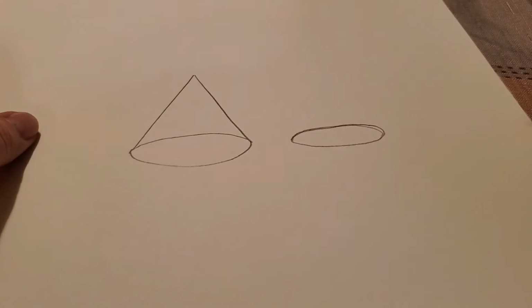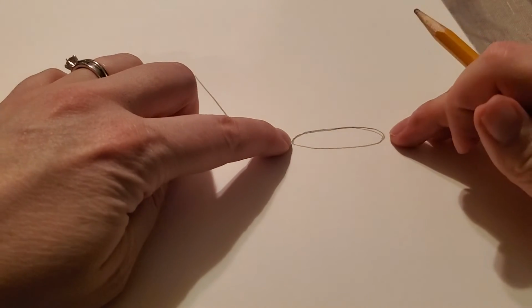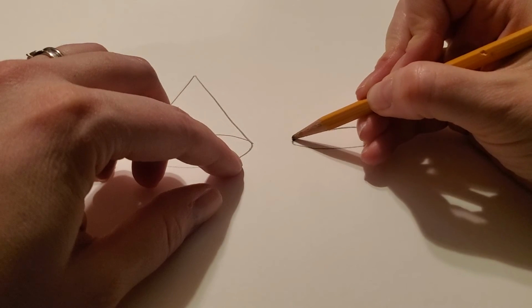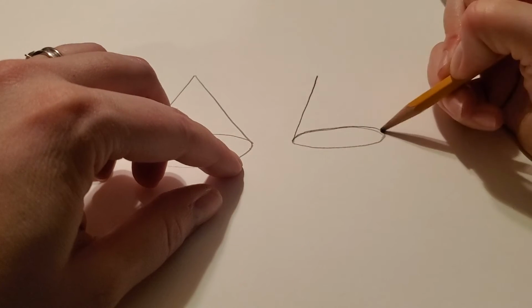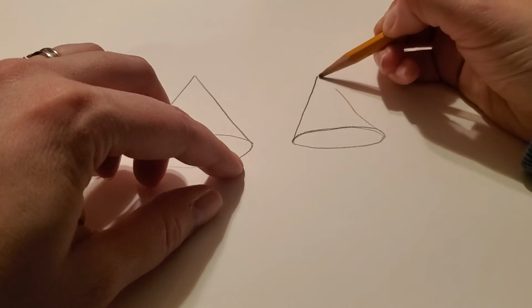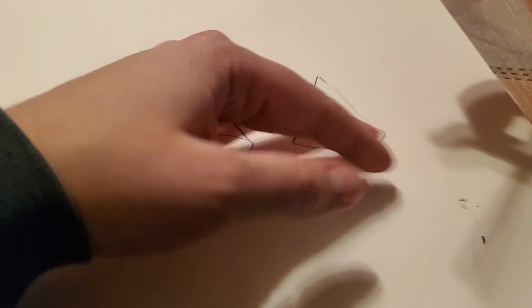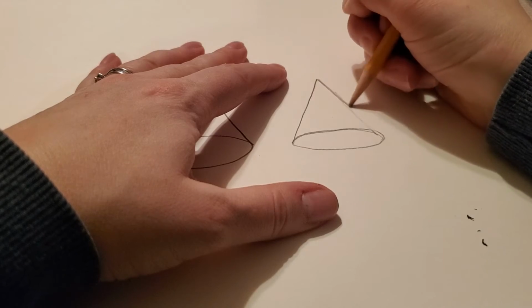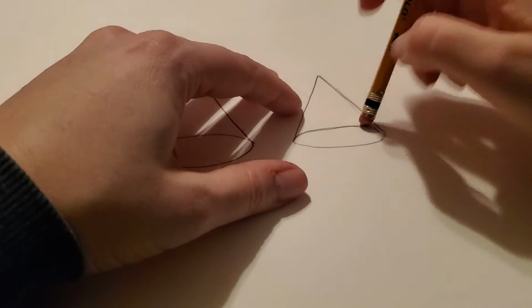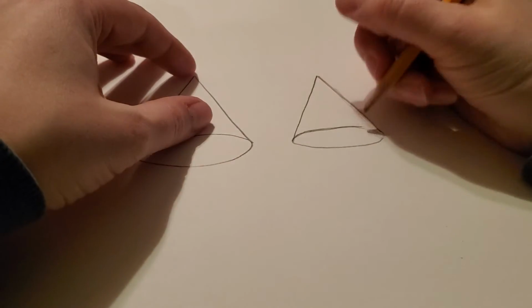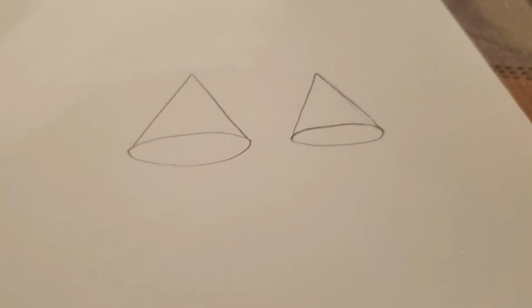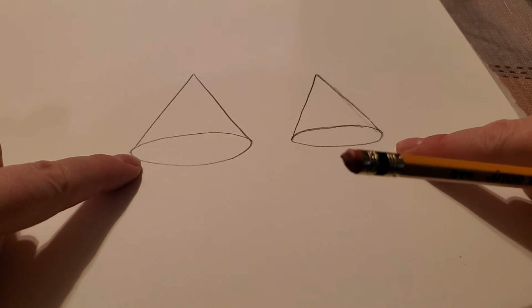There we go. And then from the furthest edge of the oval, you can draw lines that are pointing up and coming together to a point. And a little mistake, there we go. Up to a point from the edge. I'm going to fix this edge too. Okay, so there are 2 cones.